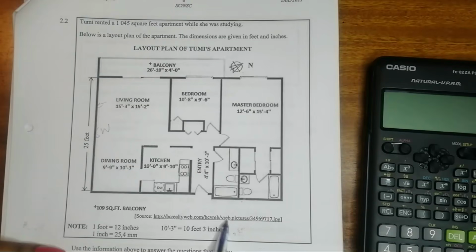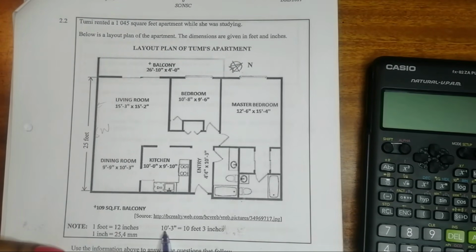And we are also told what these quotation marks mean. The single quotation mark is for feet, and the double quotation mark is for inches.